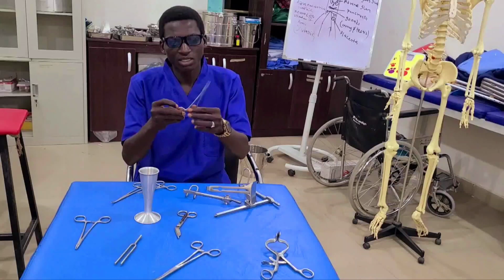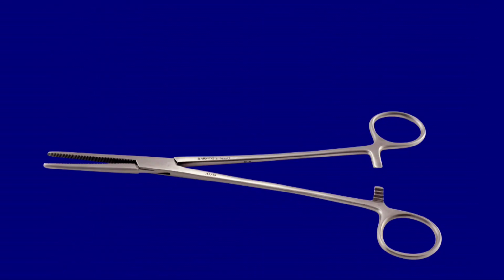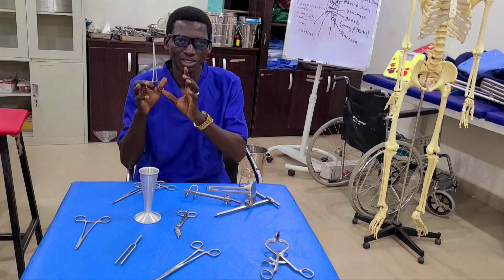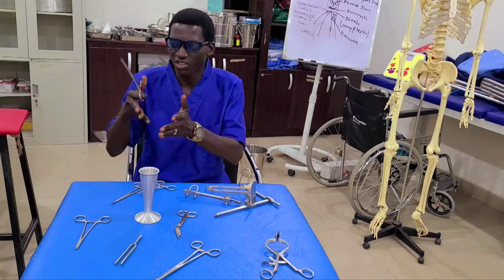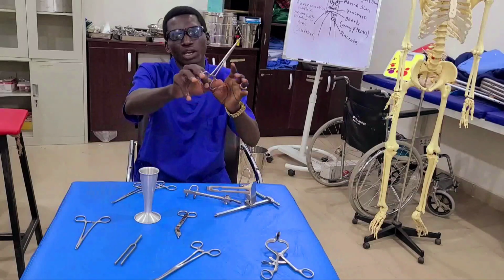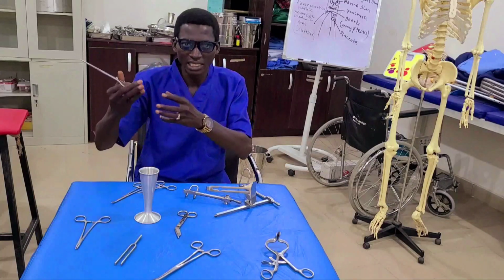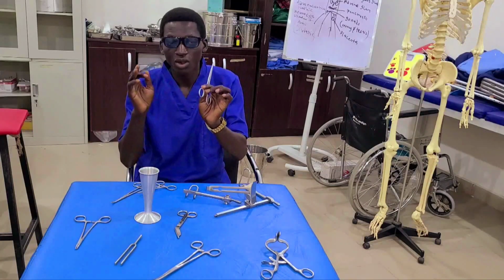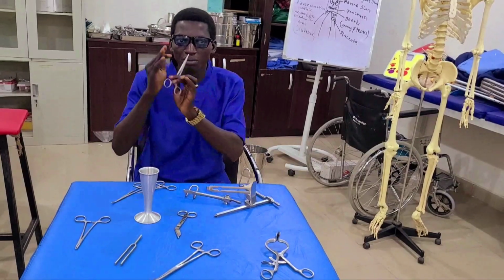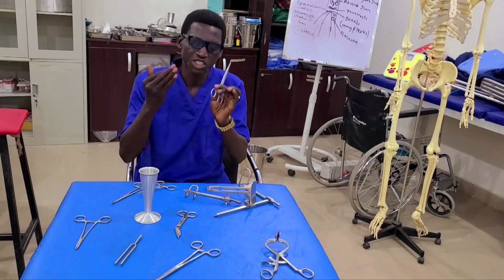Here I'm having artery forceps. This is what we call artery forceps. It is used to clamp the arteries during surgery. In a situation where an artery is cut, you clamp the artery. You can see it has a hook where you clamp the artery to arrest bleeding. This artery forceps comes in different sizes. We have the small one, the middle size, and the bigger size. And it comes in different shapes.